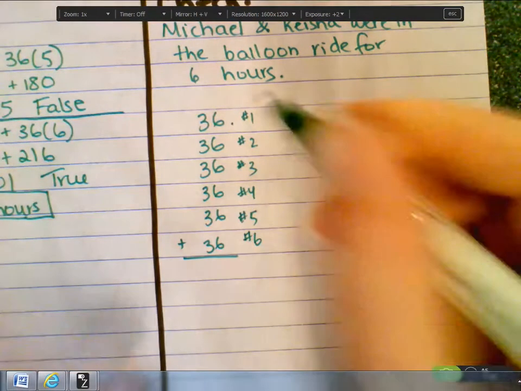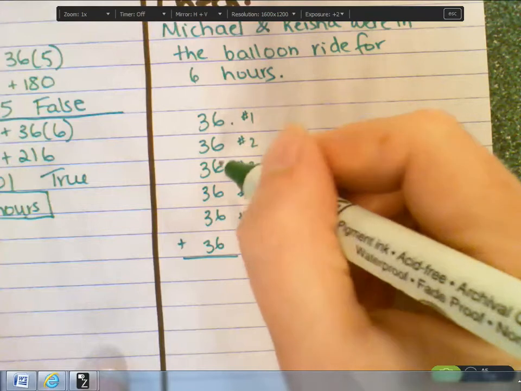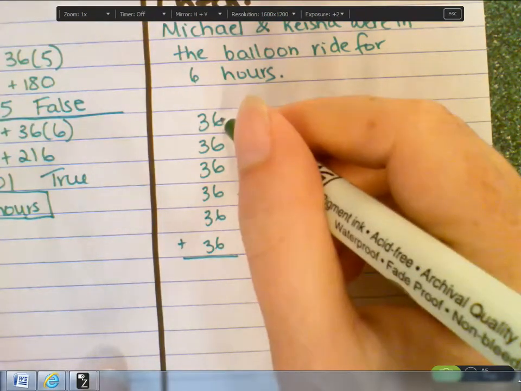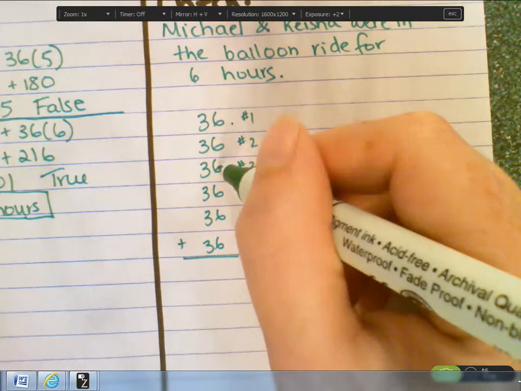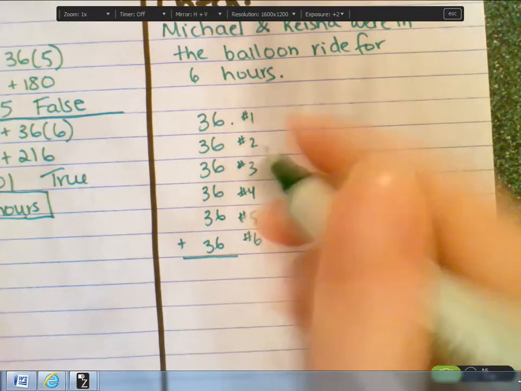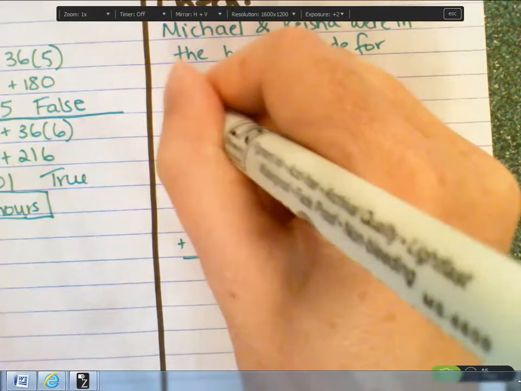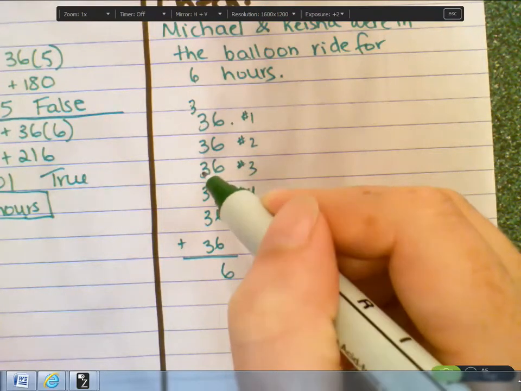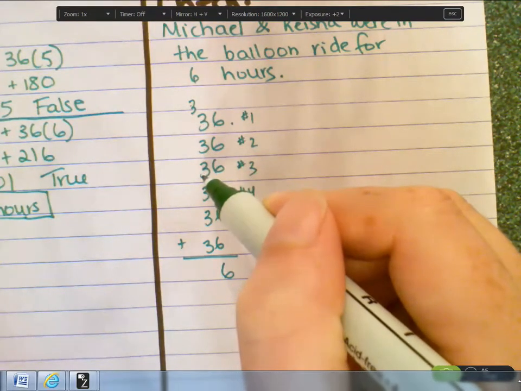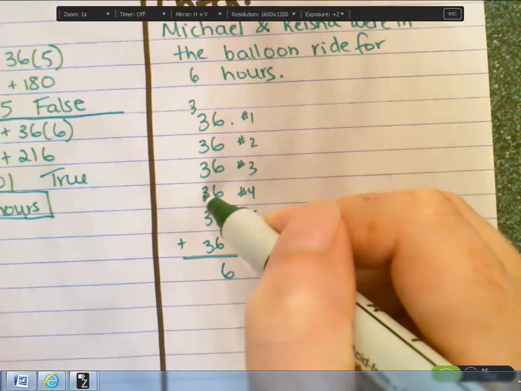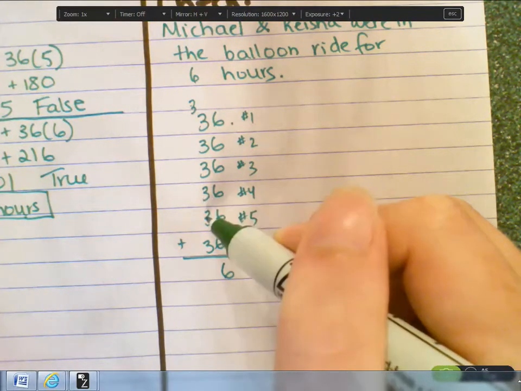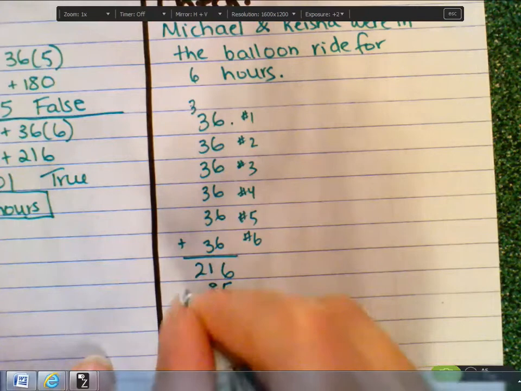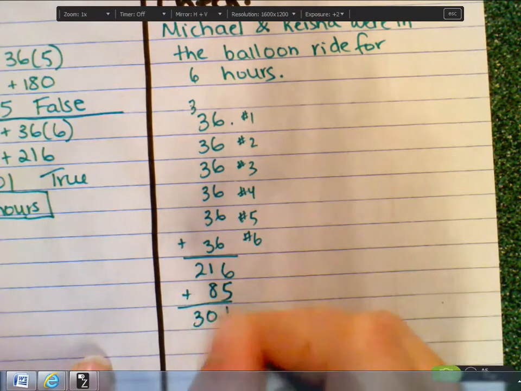And add these all up. 6 plus 6 plus 6 plus 6 plus 6 plus 6. 6 plus 6 is 12, 18, 24, 30, 36. Carry my 3. 3, 6, 9, 12, 15, 18, 21. And I have to add the 85. And I'm going to get 301 again.